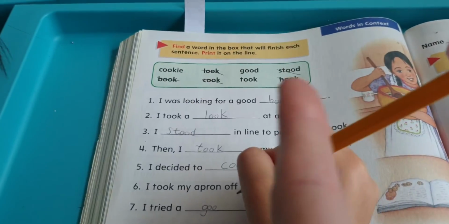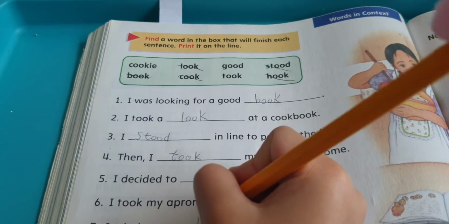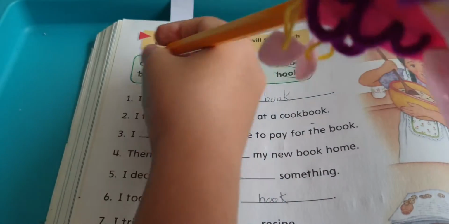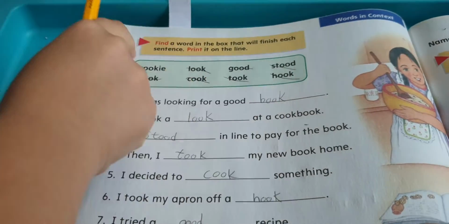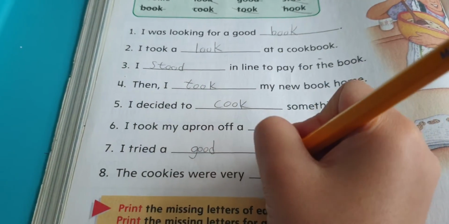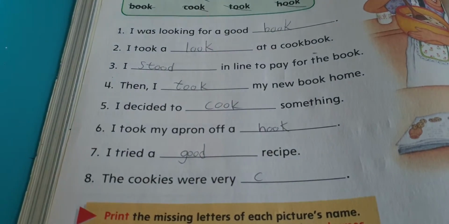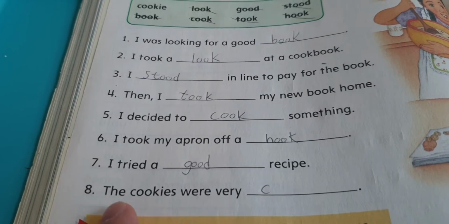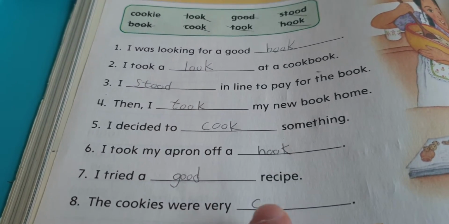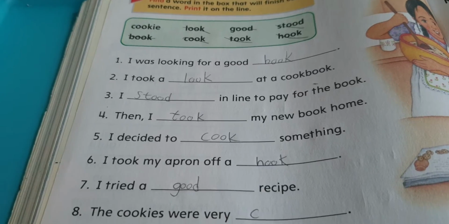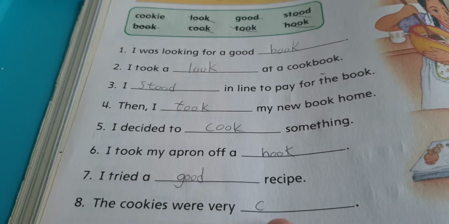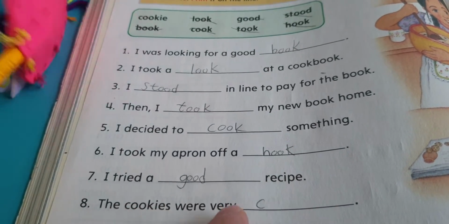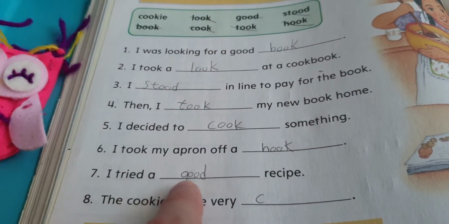Every good cook would like to cook something good. Strike out good and took. So now it must be cookie. So let's have a look. Cookie. Wait. Sorry. So now we can see there's a mistake, okay? So the cookies were very cookie. That cannot be true. So I tried a cookie recipe. The cookies were very delicious. Good.